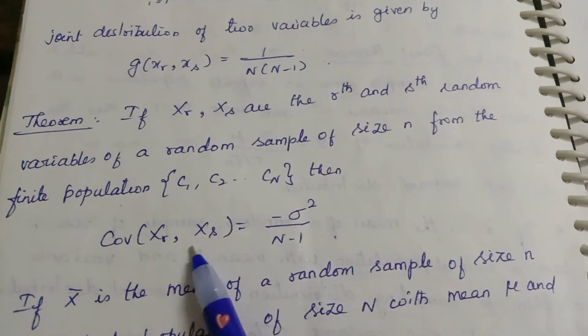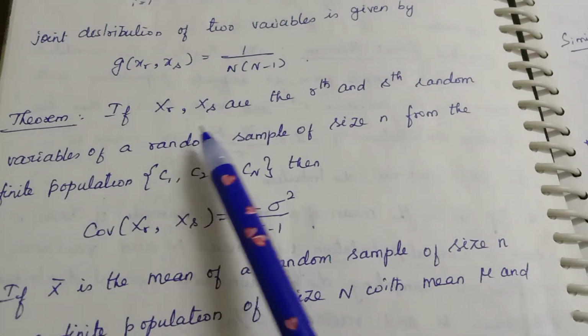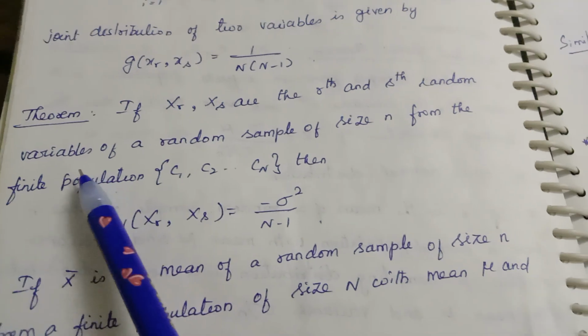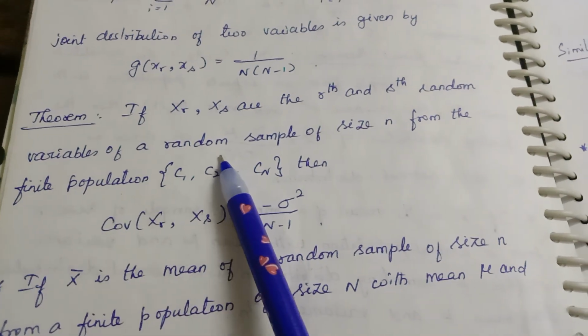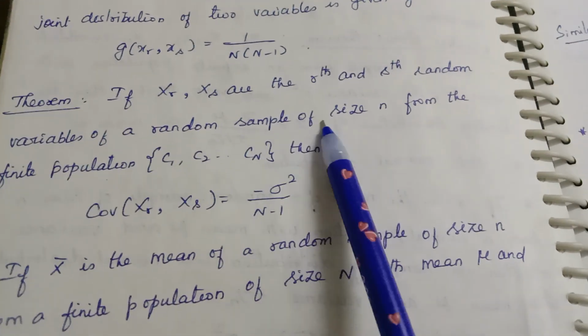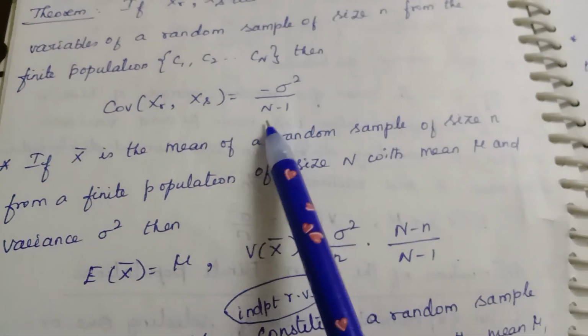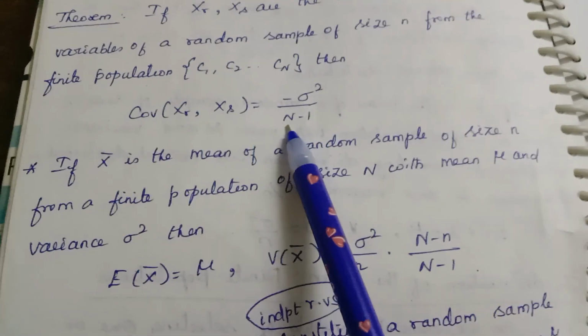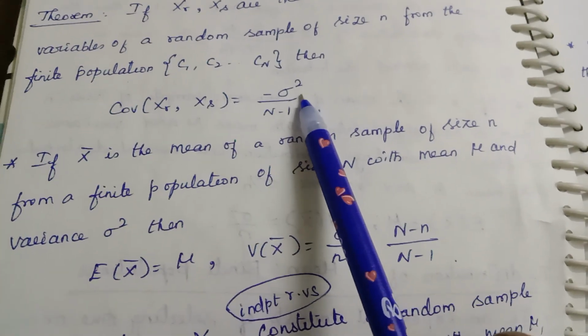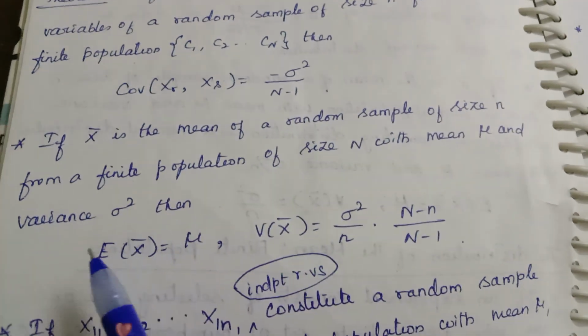Next one, covariance of xr xs. In the previous case, if xr xs are the rth and sth random variables of a random sample of size n, then the covariance between xr xs is equal to minus sigma square by (n minus 1). This n denotes the sample size and sigma denotes the population variance.